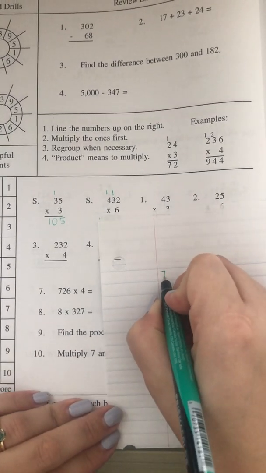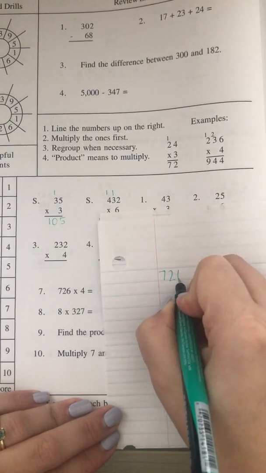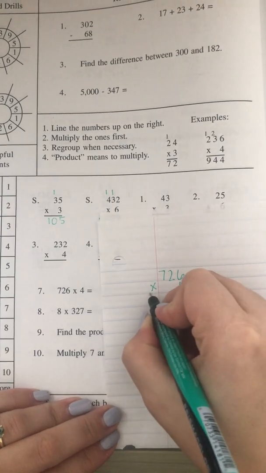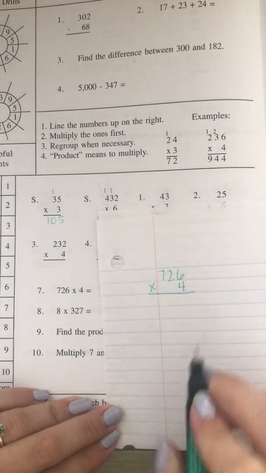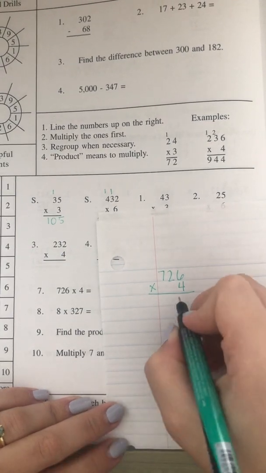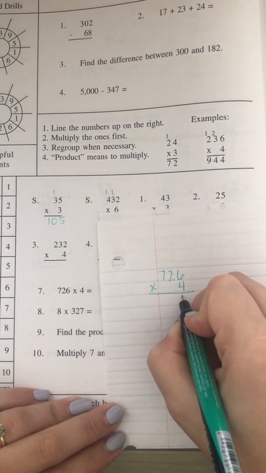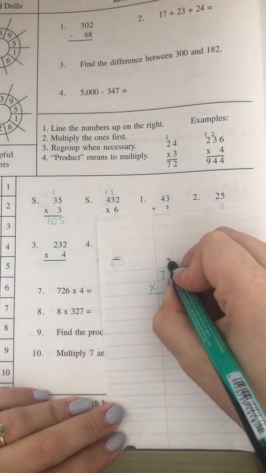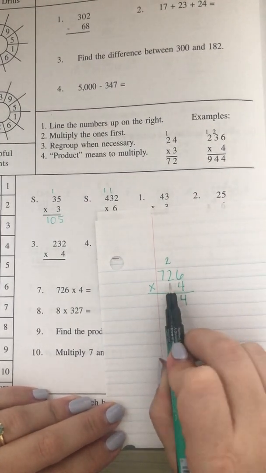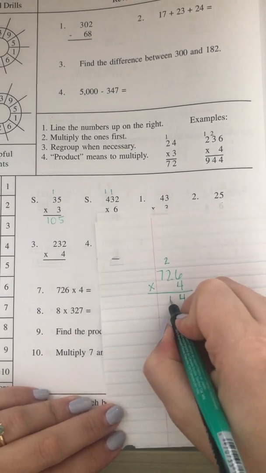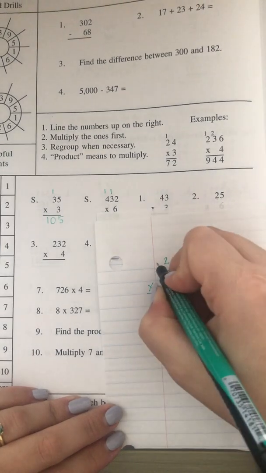Hopefully you can see that. Okay. So make sure you're writing nice and neat. So we're going to do 4 times 6, and that's going to be 24. So we're going to put the 4 here and carry the 2. 4 times 2 is 8, plus 2 is 10. So we put the 0 here and carry the 1.